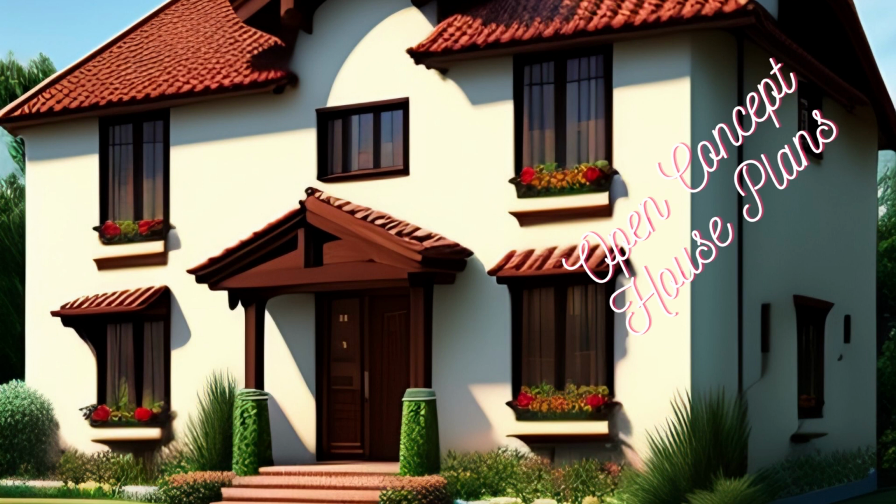Natural light. Open concept designs often feature large windows and multiple sources of natural light. This not only brightens the space but also provides a sense of openness and a connection to the outdoors.